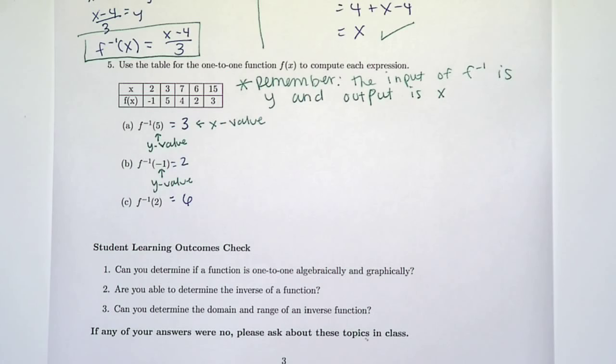All right, so make sure that you can determine if a function is one-to-one algebraically and graphically. So remember the horizontal line test. Are you able to determine the inverse of a function, switch x and y? And can you figure out the domain and range of an inverse function? Remember, they're just the opposite of the original.